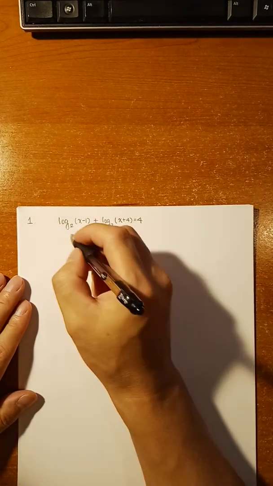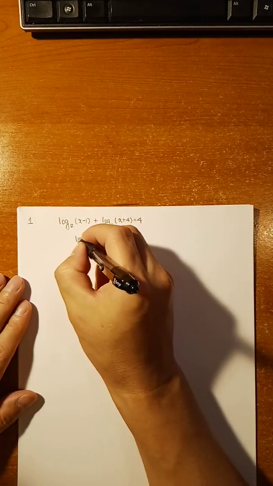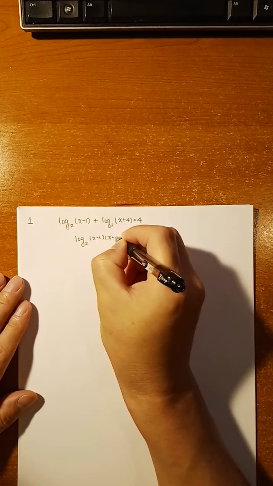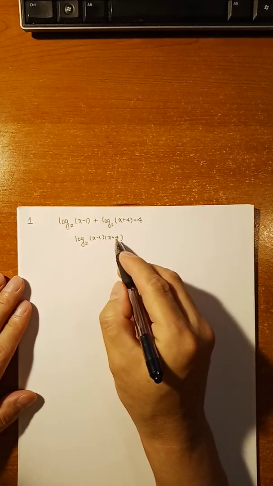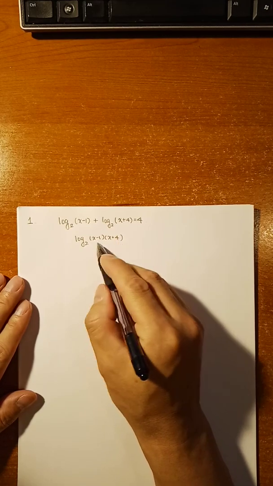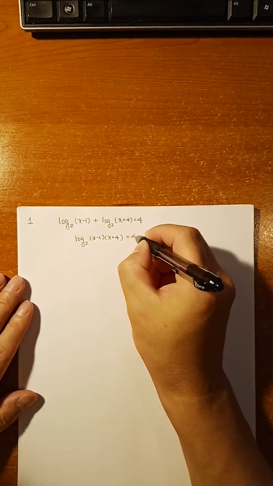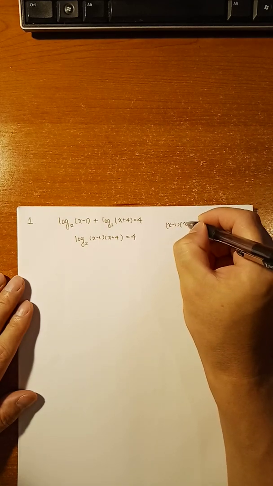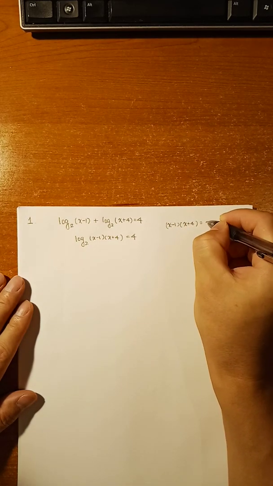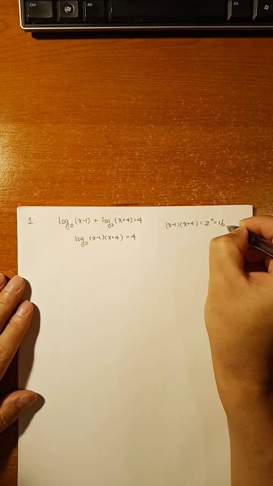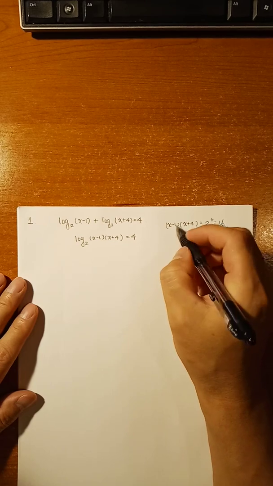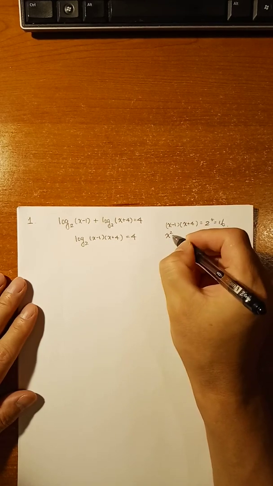And by the logarithmic function property, you put x minus 1 and x plus 4 as a product. It is equal to 4, and then it is equivalent to (x minus 1) times (x plus 4) is equal to 2 to the 4th power. 2 to the 4th power is 16. And then you multiply them out.